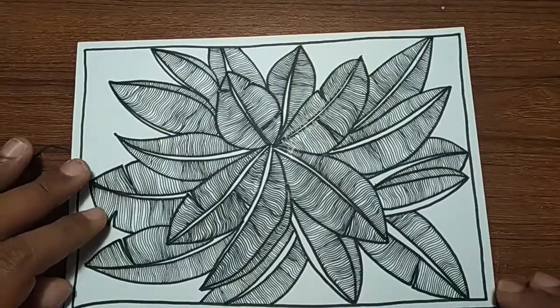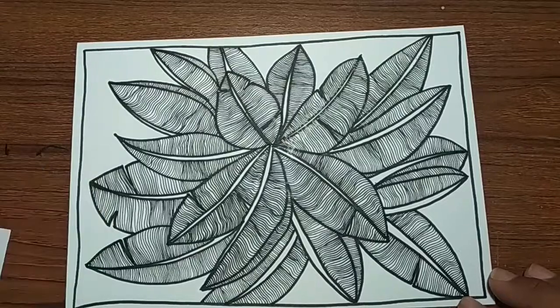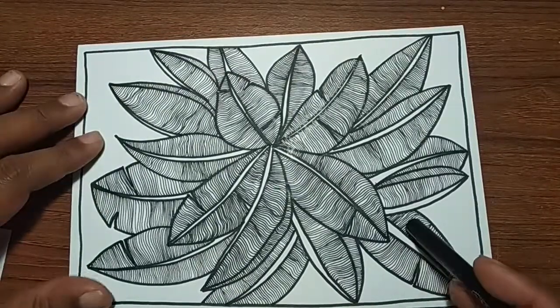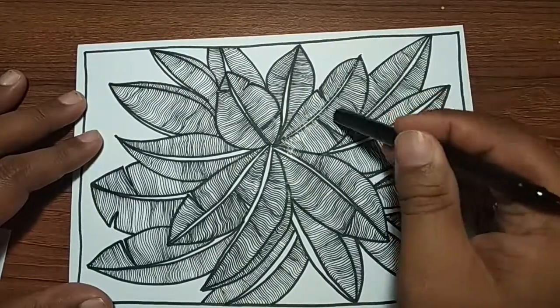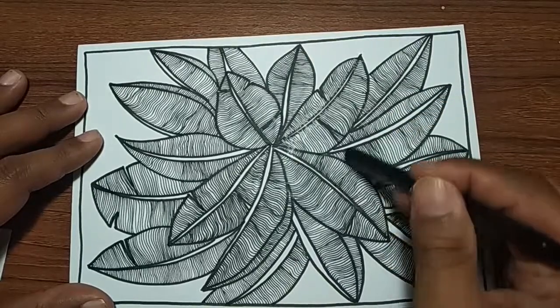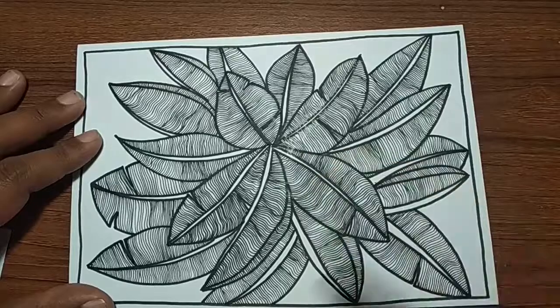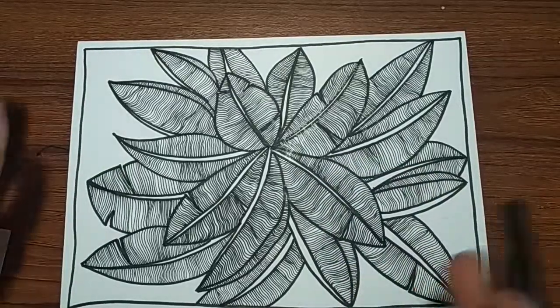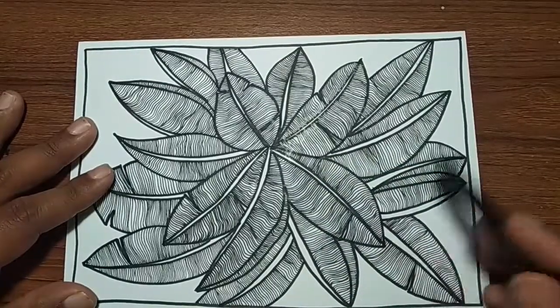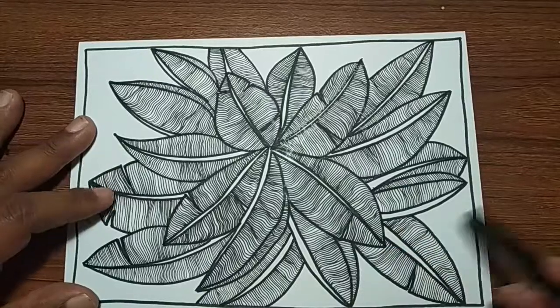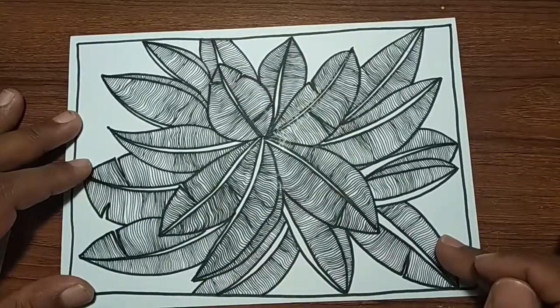Okay, so here it is. This is my banana leaves. As you see, this is very easy, and when you make some curvy lines as the small bones here, it's like it's alive. It gives some movement in the leaves.